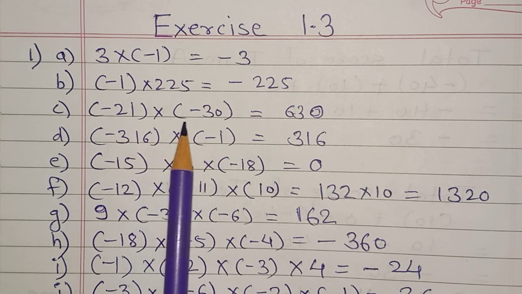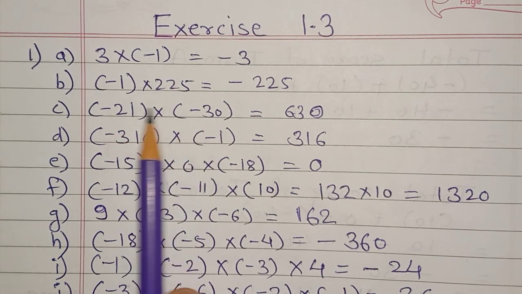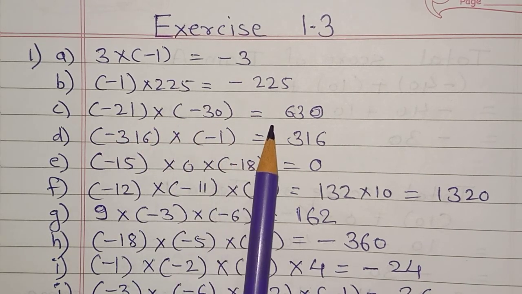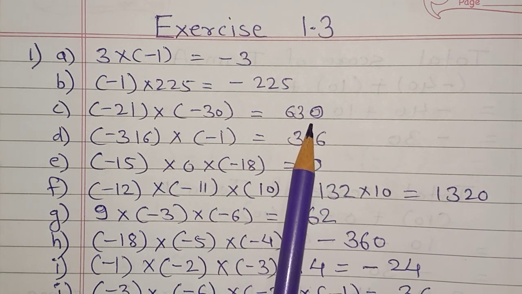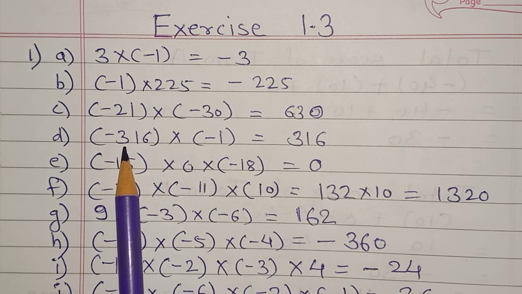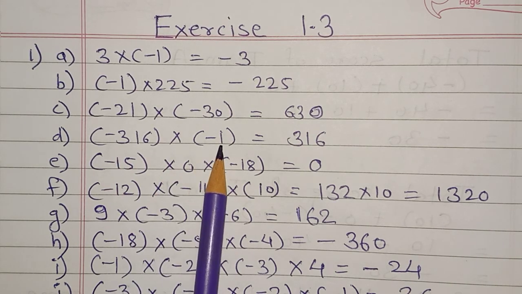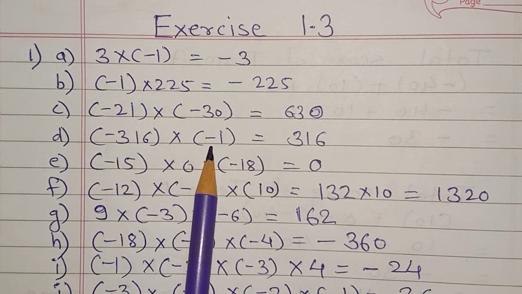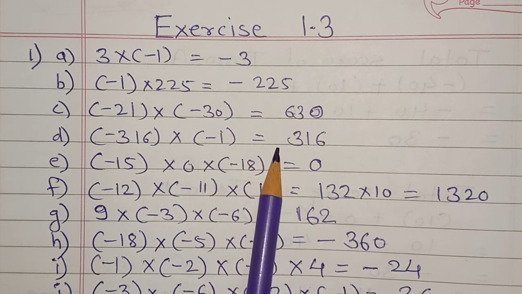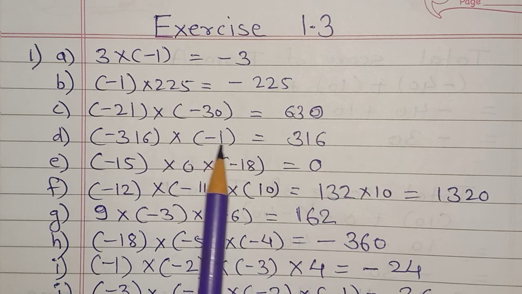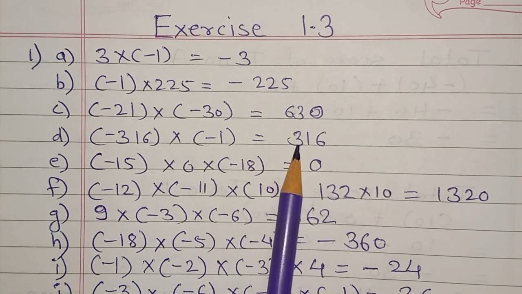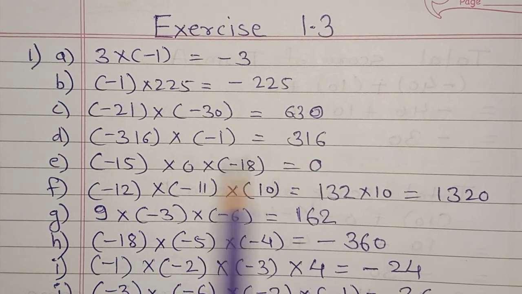Minus 21 into minus 30, both the numbers are negative, the answer will be positive, and the multiplication is 630. Minus 316 into minus 1, both the numbers are negative, so the answer is positive, and any number multiplied by 1 gives the same answer. So 316 is the answer.